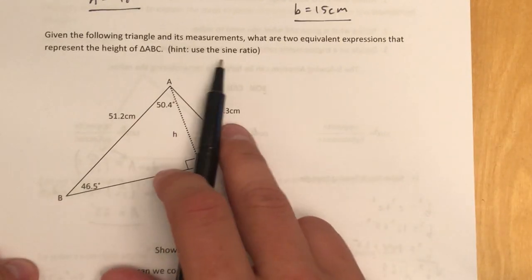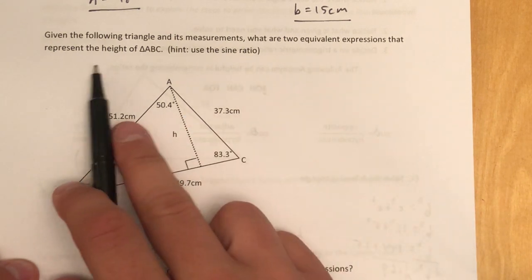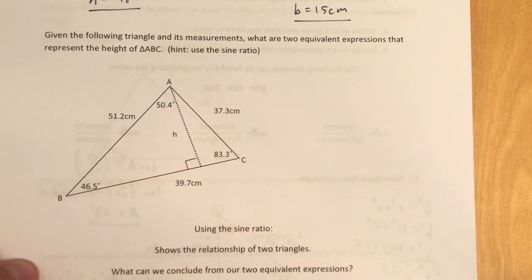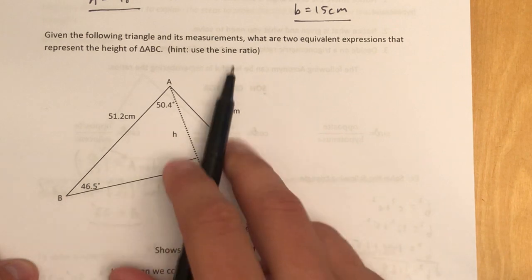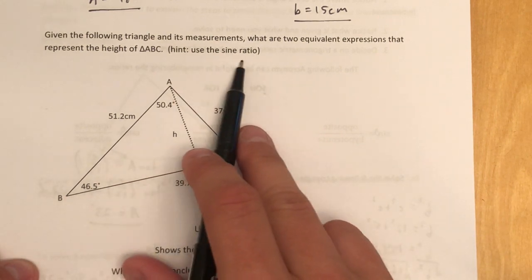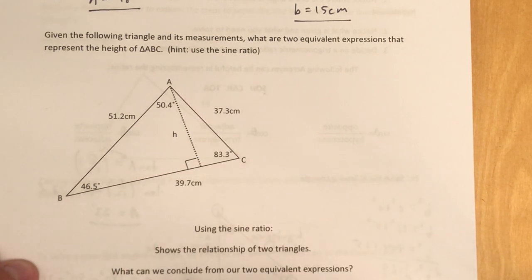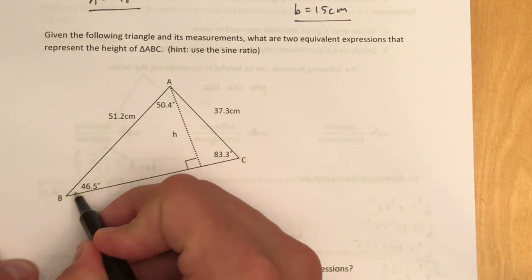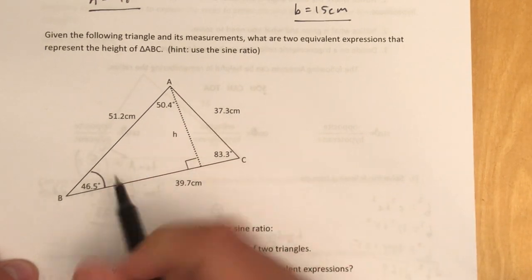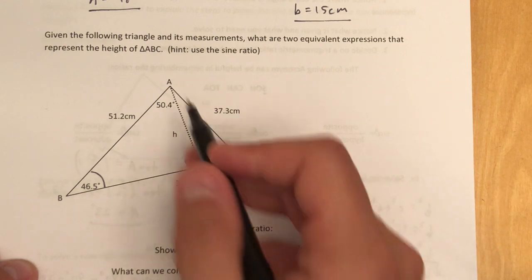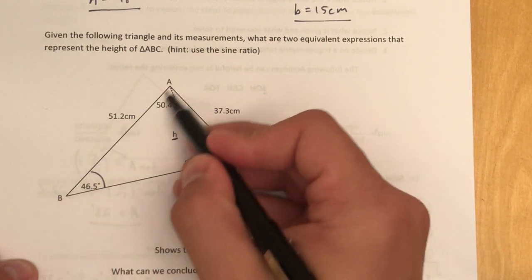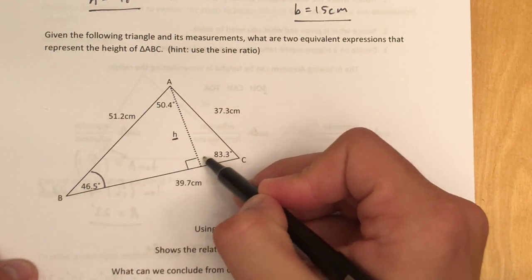Given the following triangle and its measurements, what are two equivalent expressions that represent the height of triangle ABC? So this time, the hint already is to use the sine ratio. If you look from angle B right over here, and you had a particular height, here is the hypotenuse. This is a right-angled triangle.